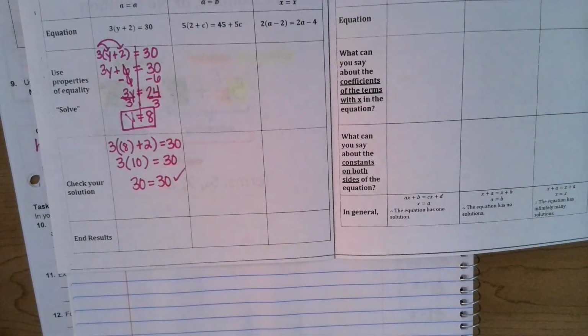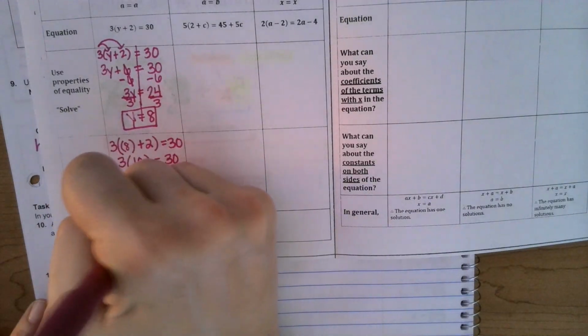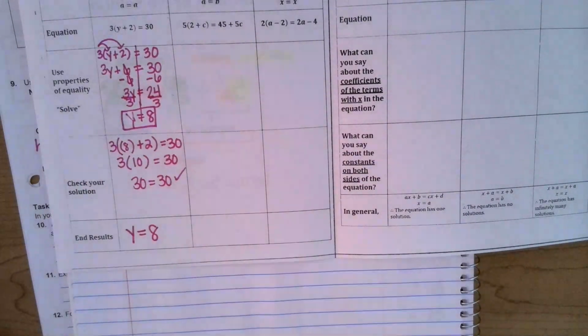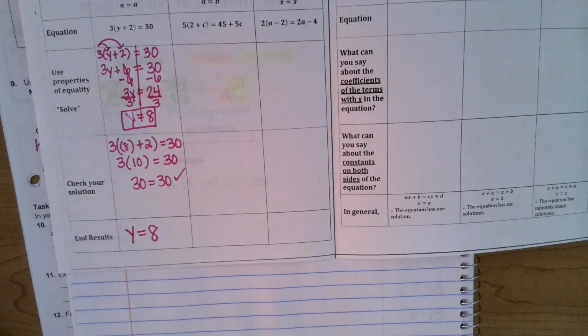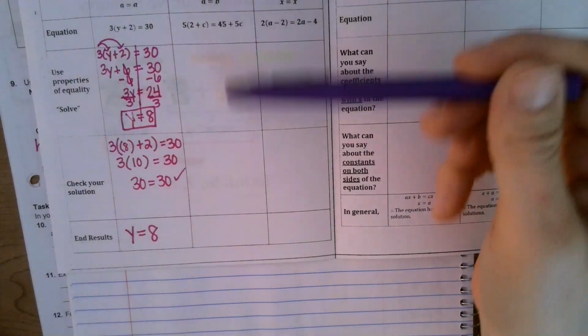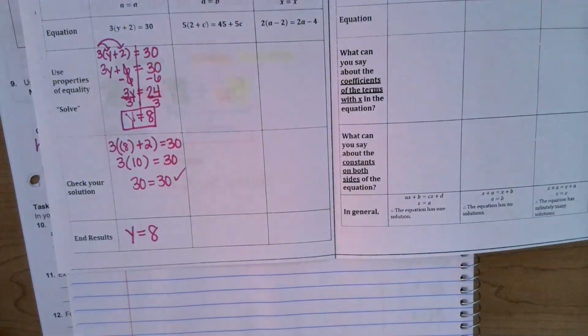If it's a true statement, it means we're correct. 30 is equal to 30. So our end result is y equals 8. If you have different color pens and you want to color code, I'm going to do a different color for the center just because it helps me visually separate the two, but you can do it in pencil too.